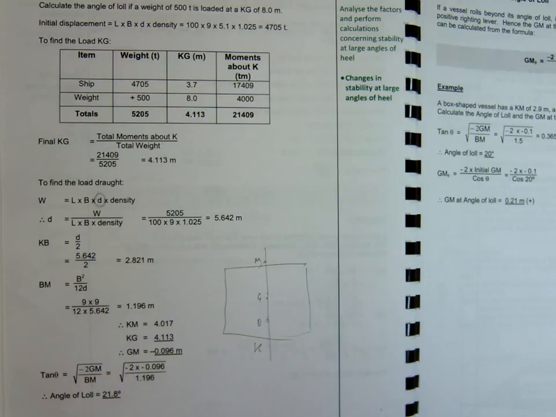As the previous example tells you, to find BM, it's simply B squared over 12D. Breadth is 9, so that's 9 squared over 12 times our new draft. Now of course you must use the new draft because we've loaded cargo, and that gives us a BM of 1.196. KM is KB plus BM, 2.821 plus 1.196. So our KM is 4.017.